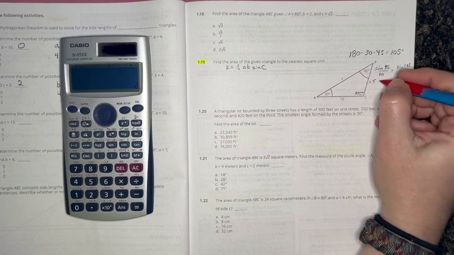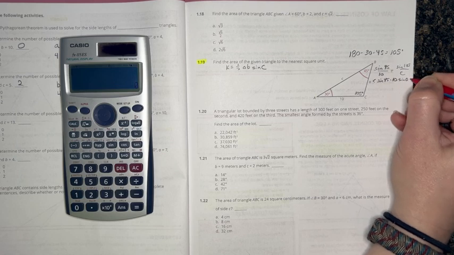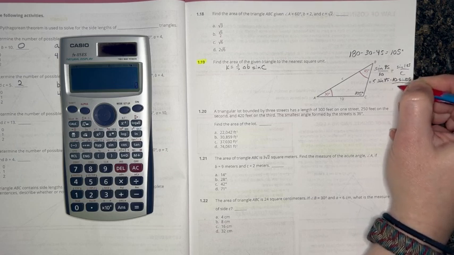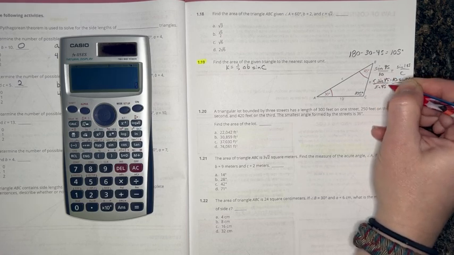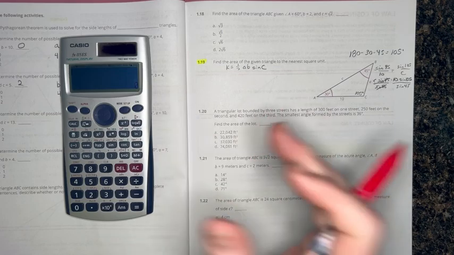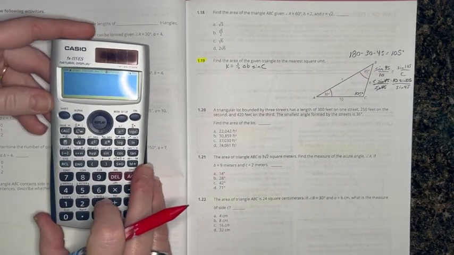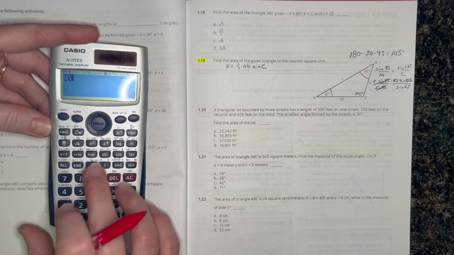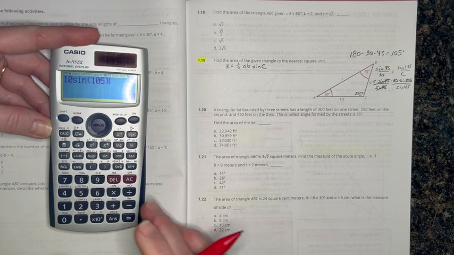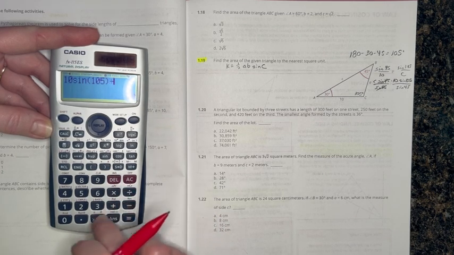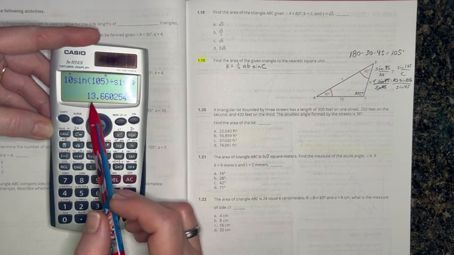So C times the sine of 45 is equal to 10 times the sine of 105, dividing both sides by the sine of 45. Okay, and we'll get side C. So in my calculator, goodness gracious. All right, I have 10 times the sine of 105 degrees, closing my parentheses, dividing by the sine of 45 degrees, closing that parenthesis, gives me 13.66.